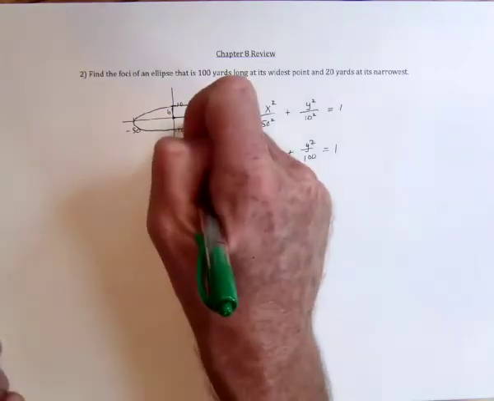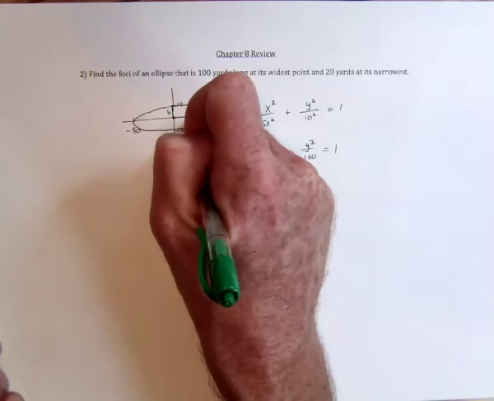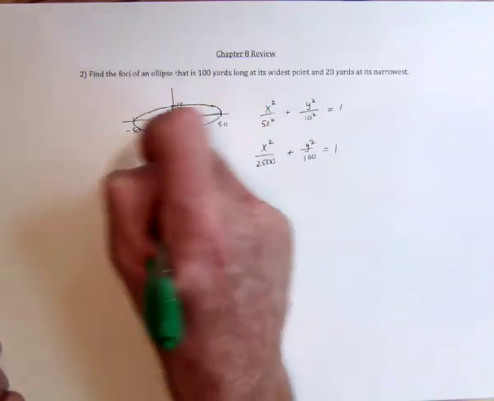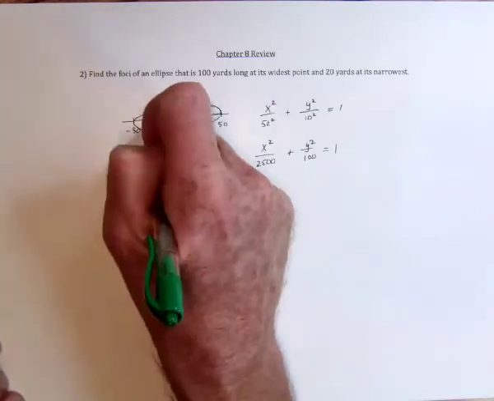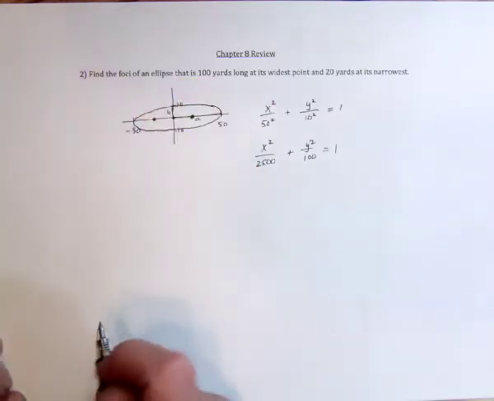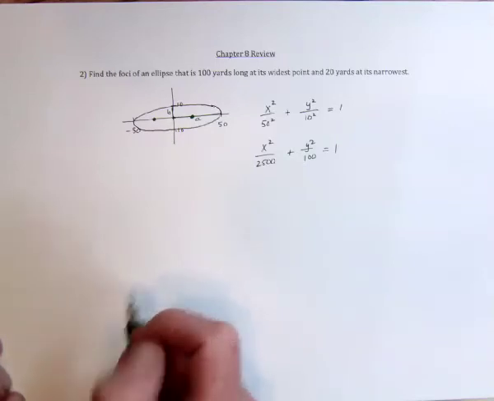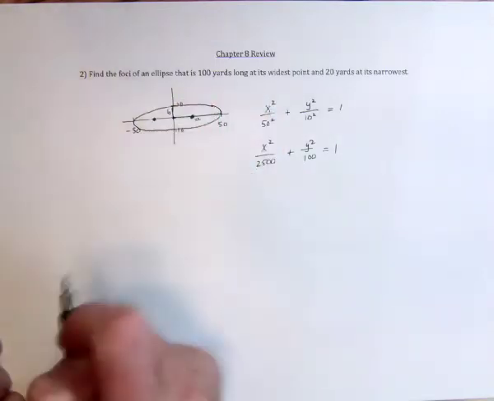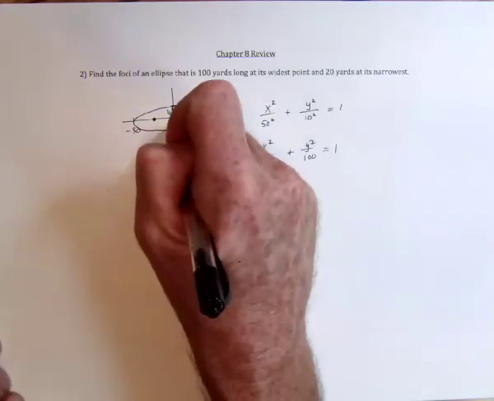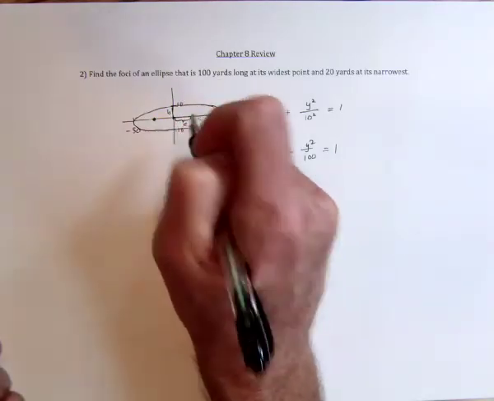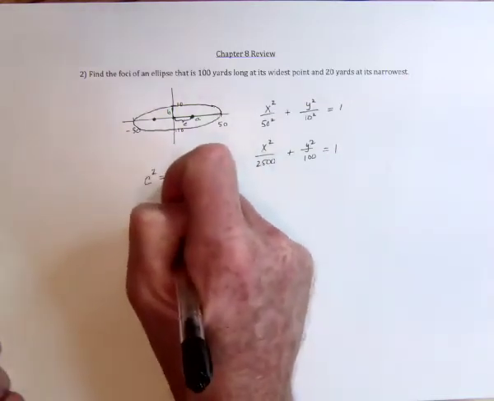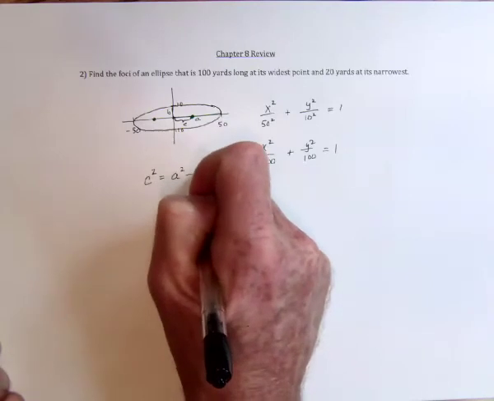The problem is actually asking for the focus point. So there's one somewhere in here. They have to be on the main diagonal or the longest axis. So they're approximately right here and right here. Well, the distance for them is called C. And then we'll use the formula that c squared equals a squared minus b squared.